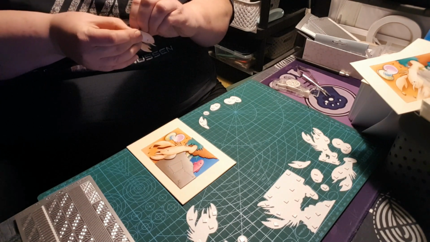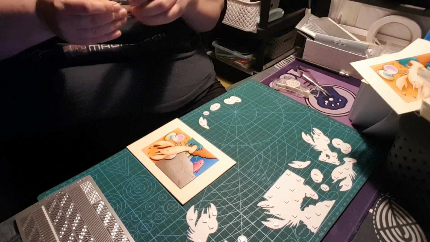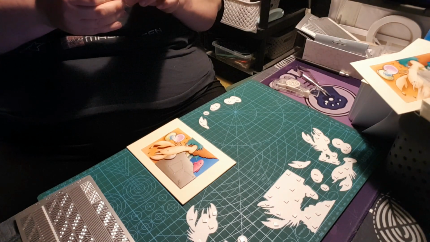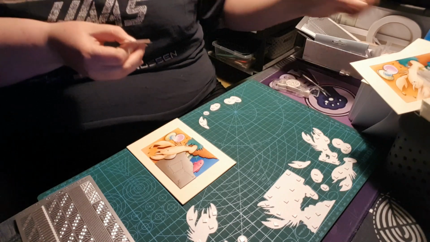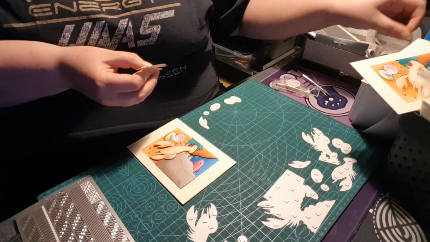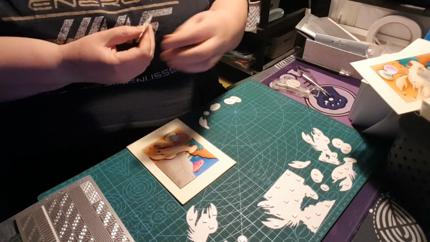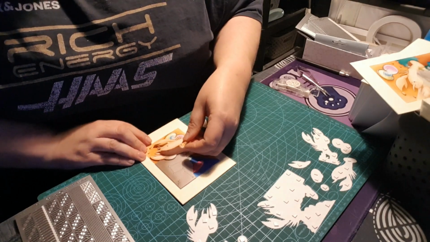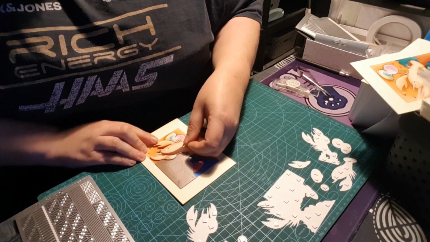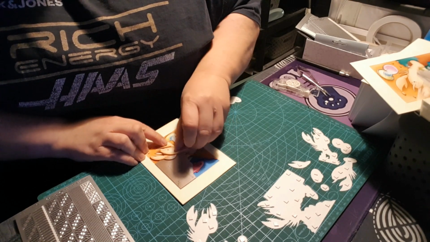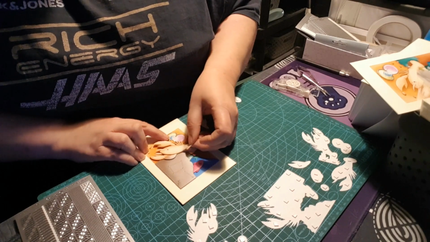So back to those books. I got those books because I thought they would be fun to use for some cards. Because I did do cards back in the days with wallpaper. So I thought that would be fun to do again.